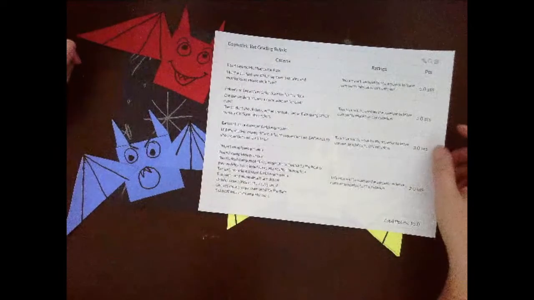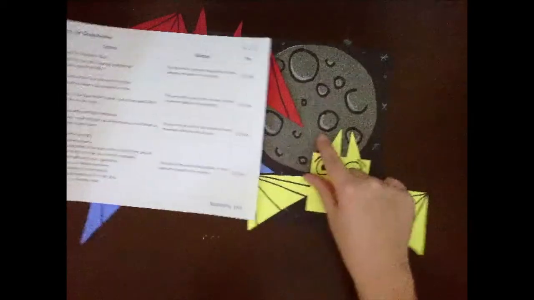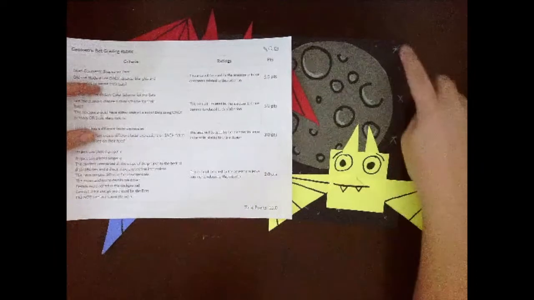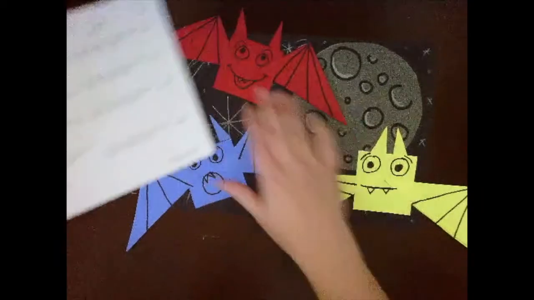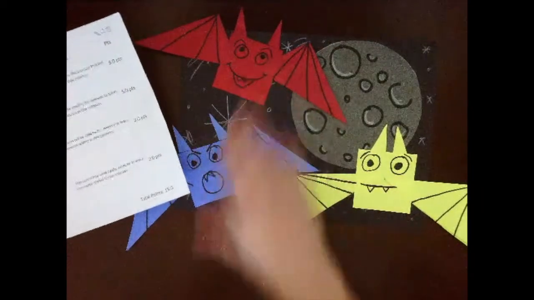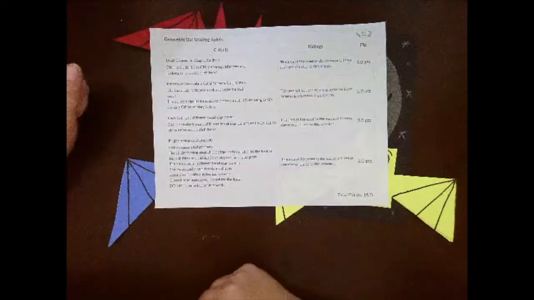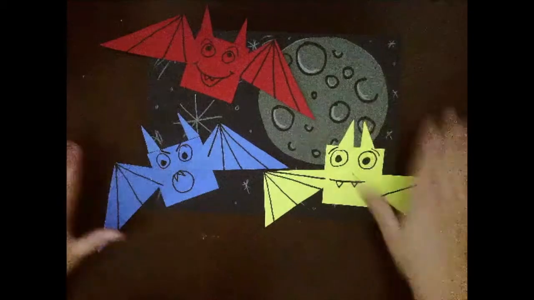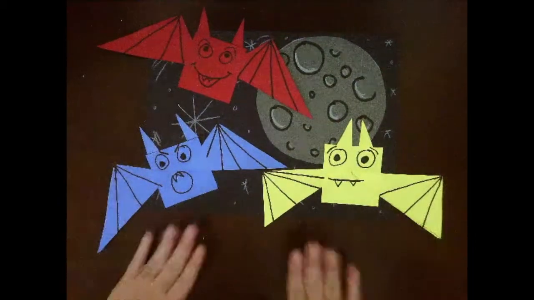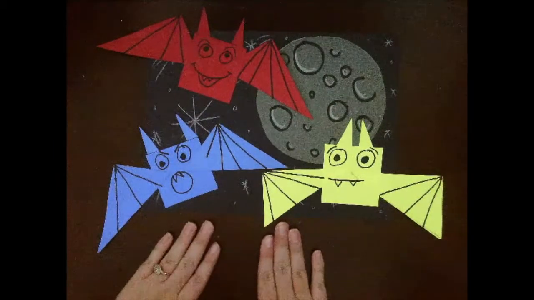Project completed properly. The student completed all the steps of the project to the best of their abilities and did not leave any section incomplete. The bats have different facial expressions. The moon has the details, like the craters we drew. You added the details in the background, which would be those stars, and you used the correct color group to create your bats. Lastly, you did not turn in any incomplete project.